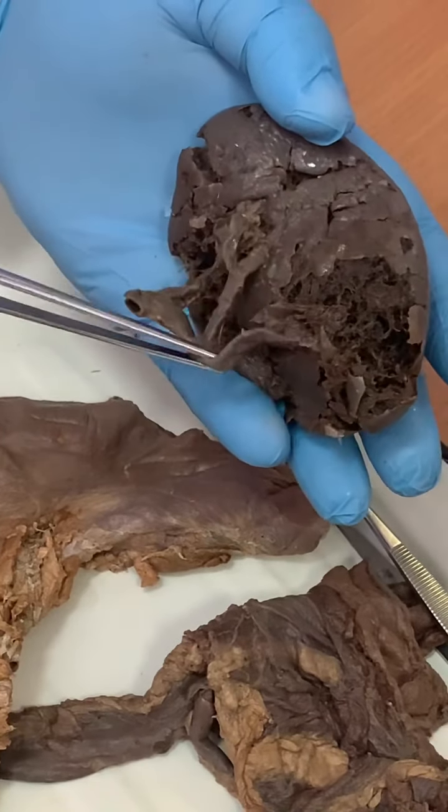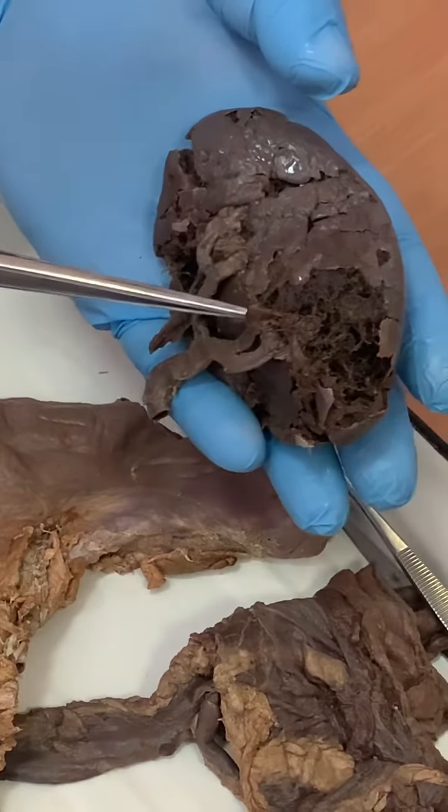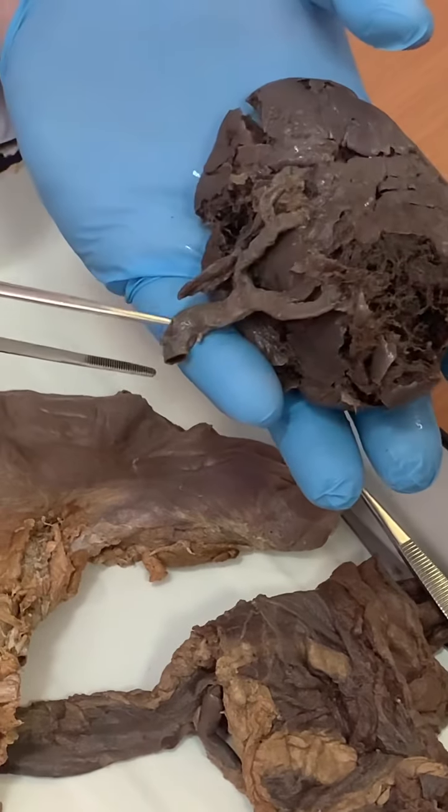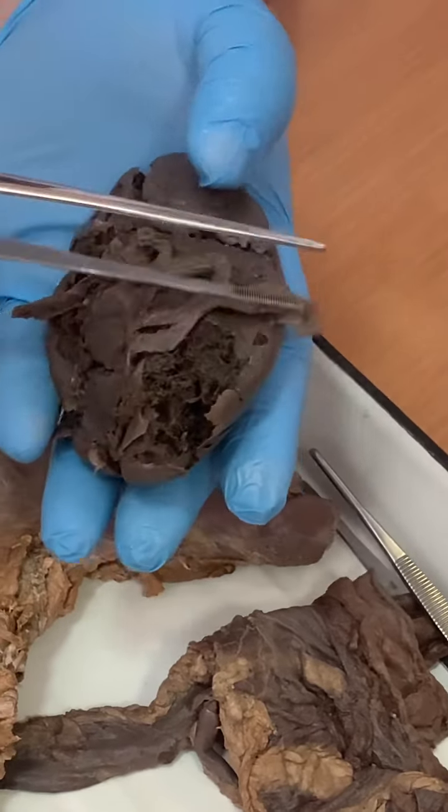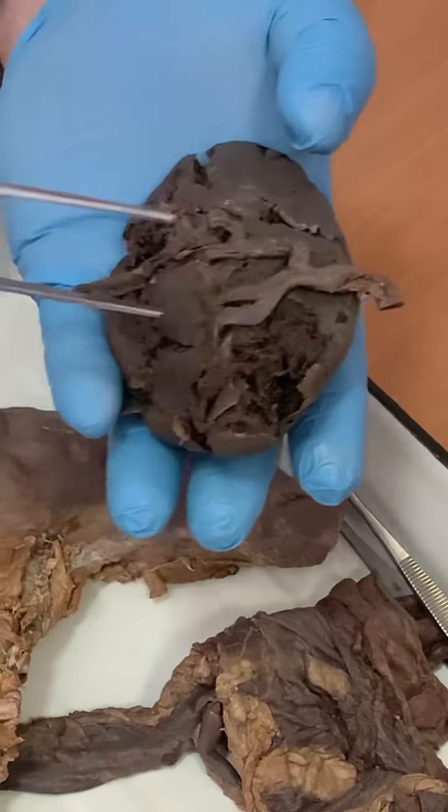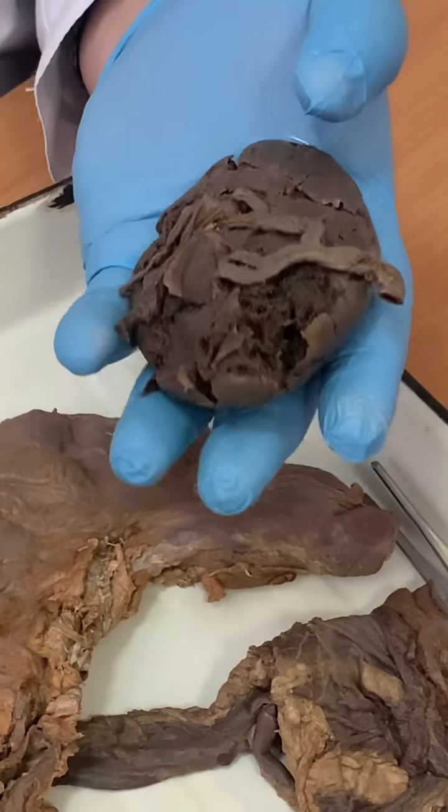Here is the hilum lienis, that is the place where vessels go to the spleen. Here is the splenic artery, arteria lienalis, and there should be the splenic vein. It is part, not a whole vein, but part of the splenic vein, vena lienalis. Oxygenated blood comes to the spleen through the splenic artery, and venous or deoxygenated blood from the spleen goes to the portal vein, vena porta, through the splenic vein.